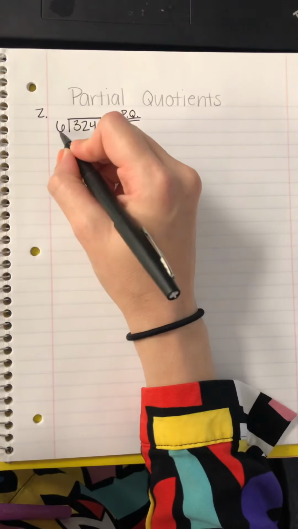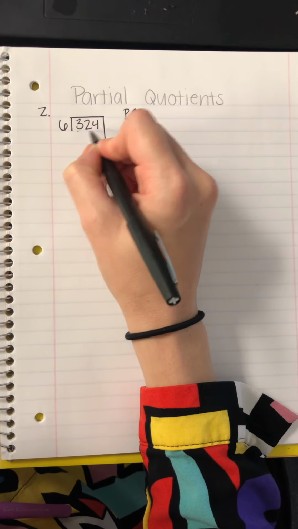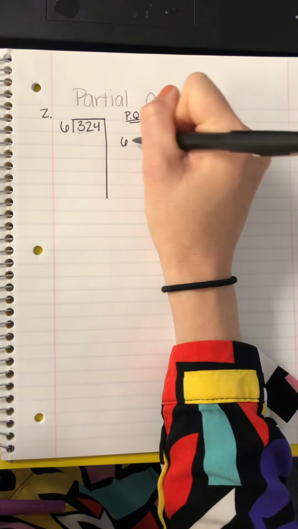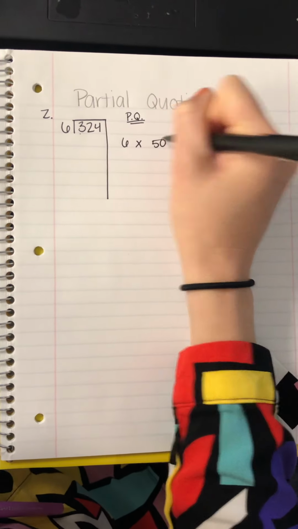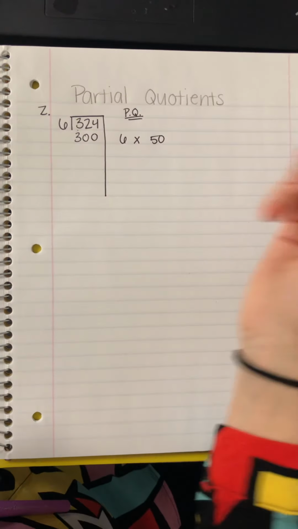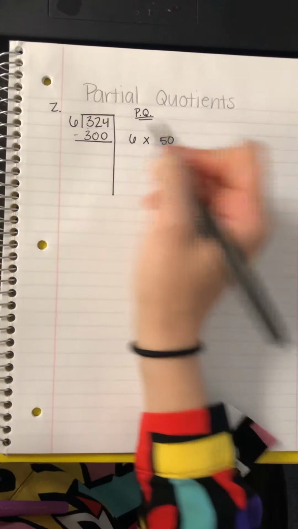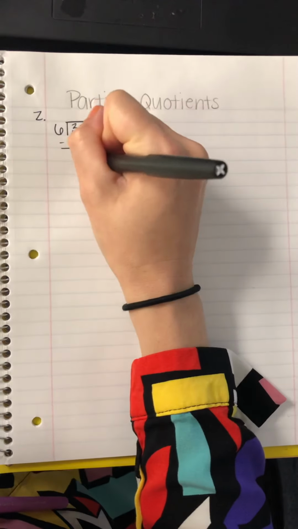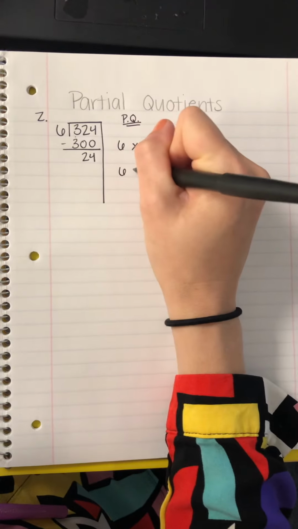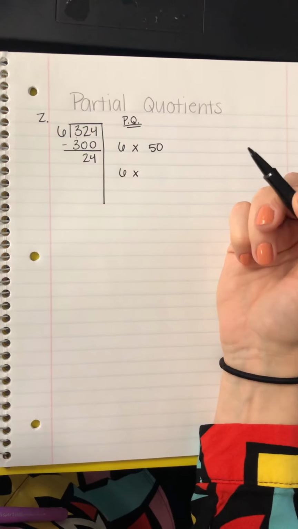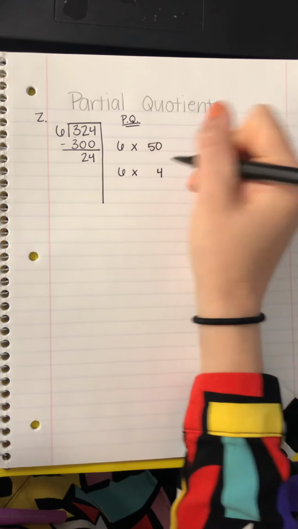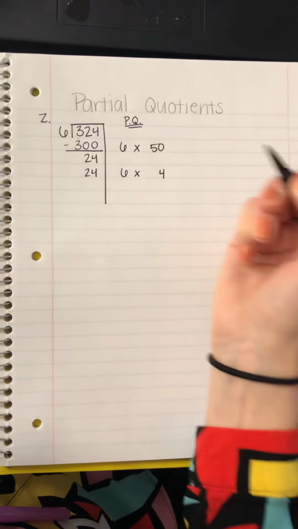So first we're going to see how many times 6 can go into 300, which 6 can go into 300 50 times. So we do 6 times 50 to get all the way to 300. So we're going to subtract that out, and we're left with 24. And then we start over. We see how many times we can multiply 6 to get as close as possible to 24 without going over. 6 times 4 is 24.